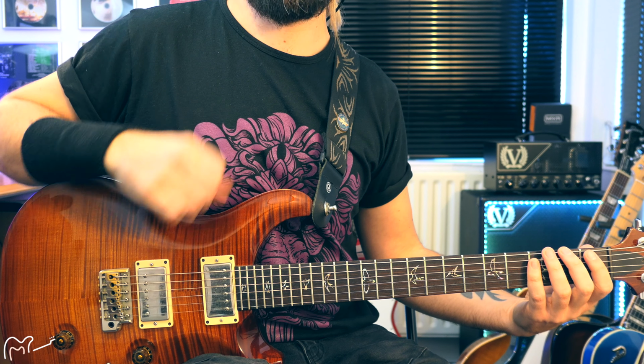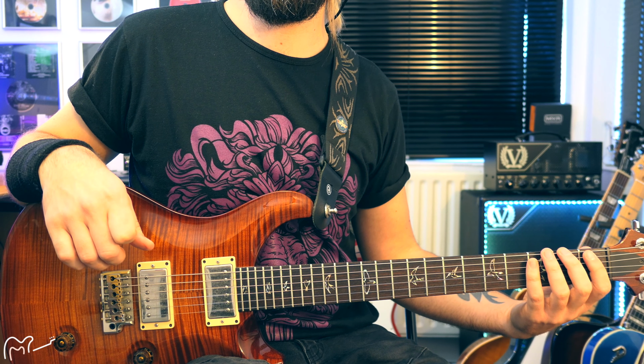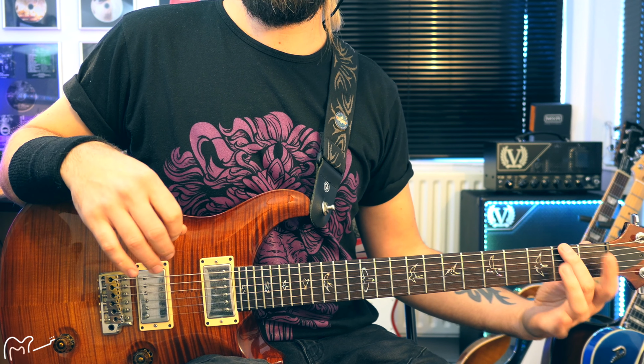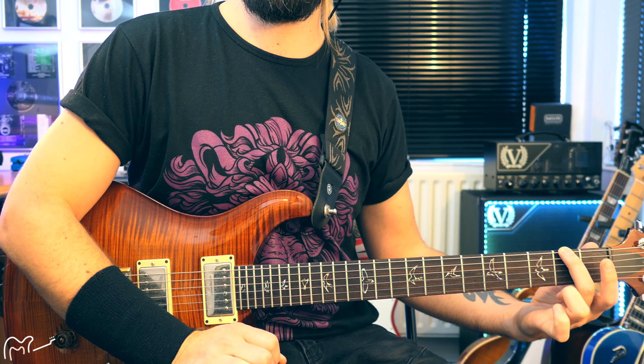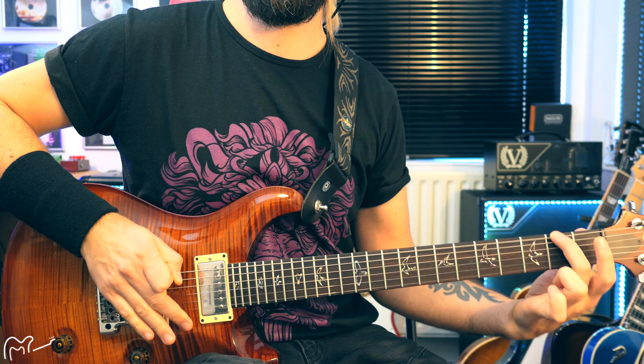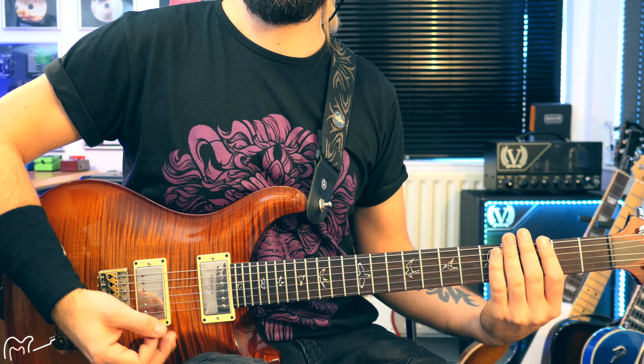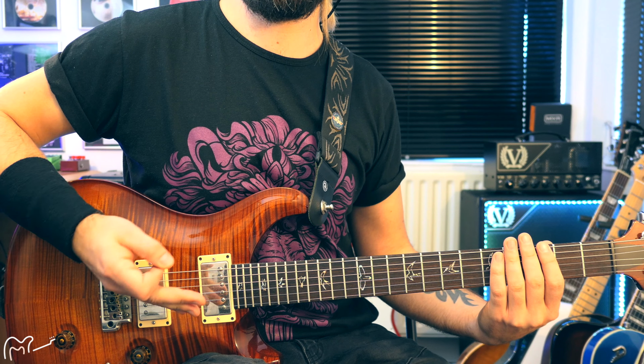Which one you call it depends on the key of the song that you're working in. We won't dive into that today. For now, we just need to know that this is a note with two different names, F sharp or G flat.